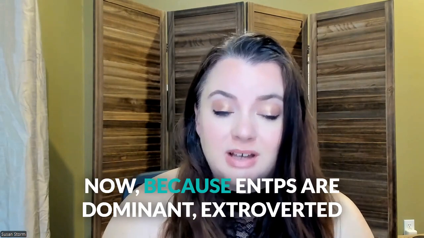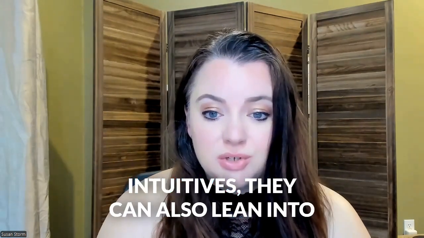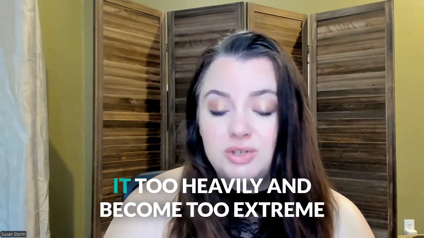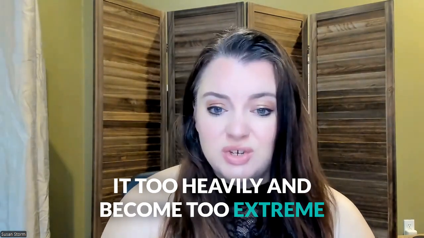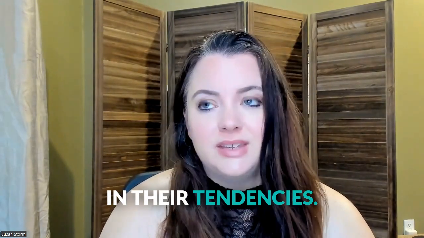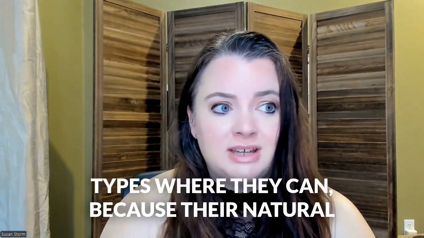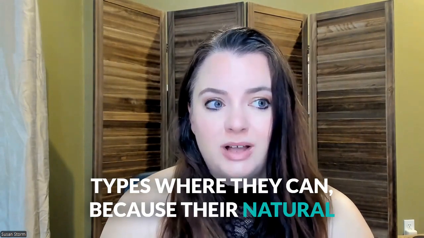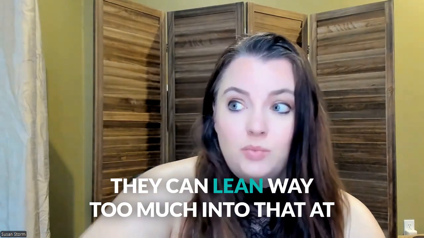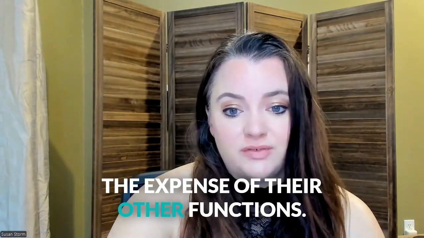Now, because ENTPs are dominant extroverted intuitives, they can also lean into it too heavily and become too extreme in their tendencies. This is a weakness of all the personality types where, because their natural comfort zone is their dominant function, they can lean way too much into that at the expense of their other functions.